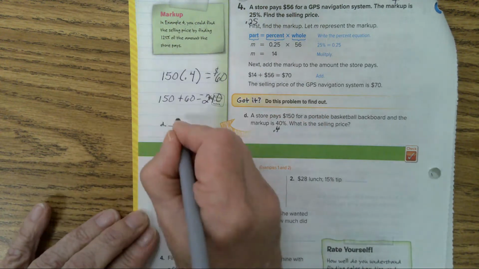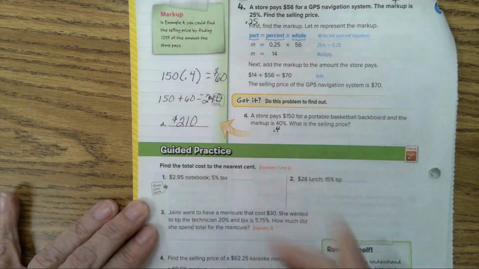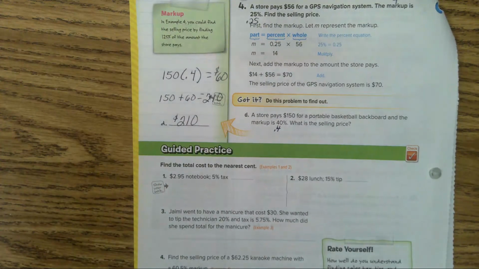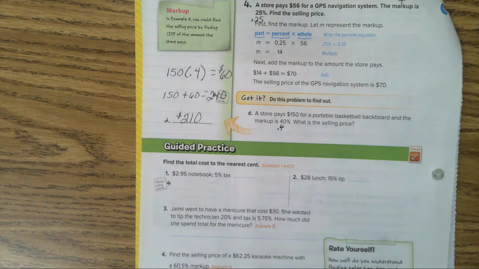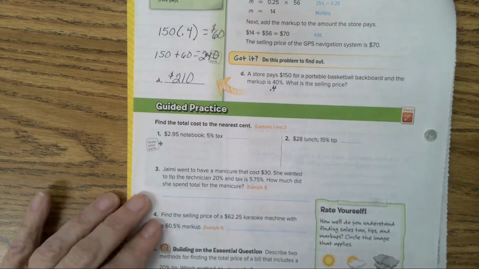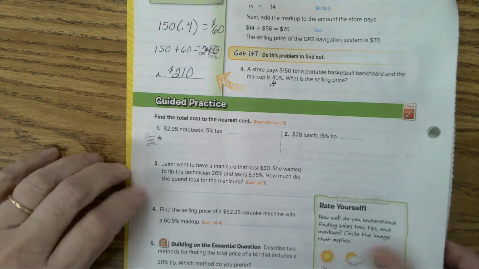If you are the store, you want to make sure you can afford to pay your employees and your rent and to pay yourself. Any questions on that? That's how we go for it. Okay, now the guided practice we're going to do together, and then we'll talk about what's going to be your homework.